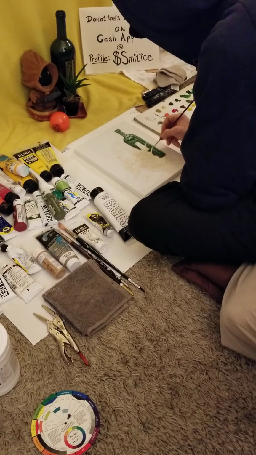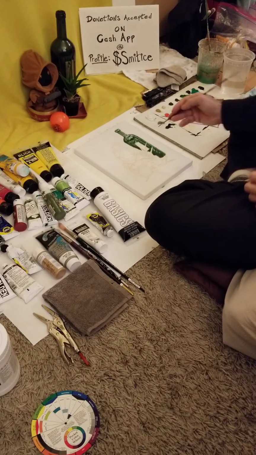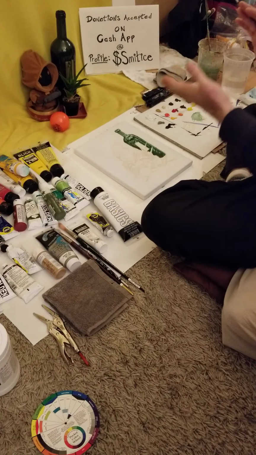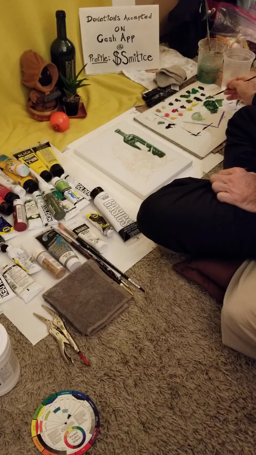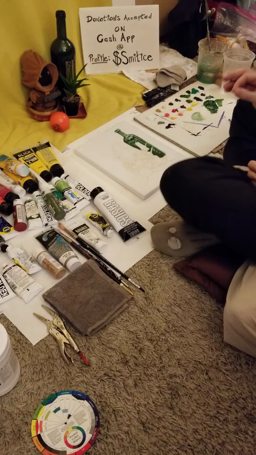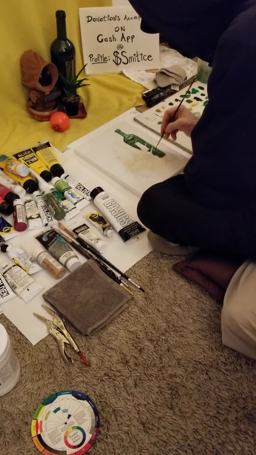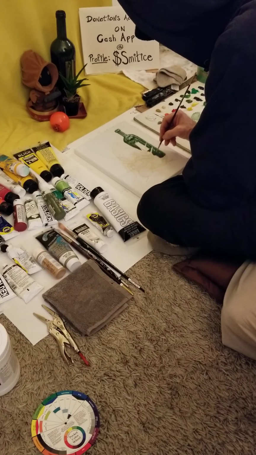If I just add in blue and purple, you'll see that color separation, right? So it won't look like one piece of glass. You gotta add in just a little green, just a touch, not a lot, to make sure that you got a good blend of colors, right?